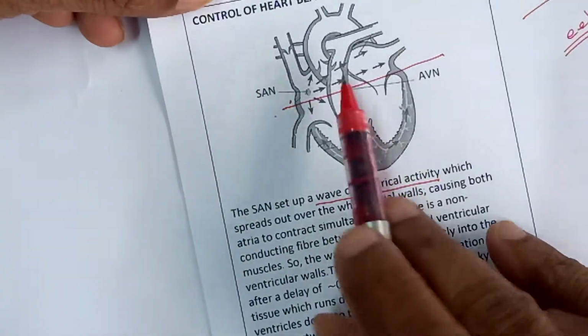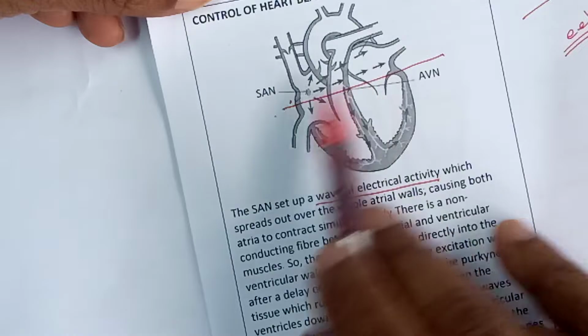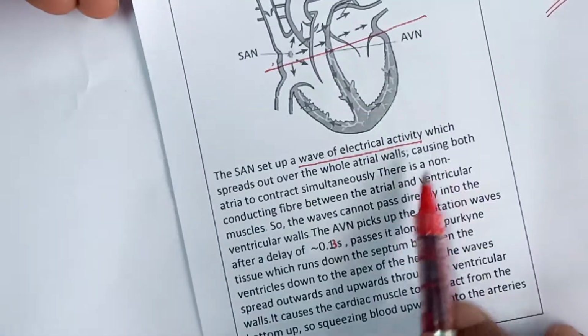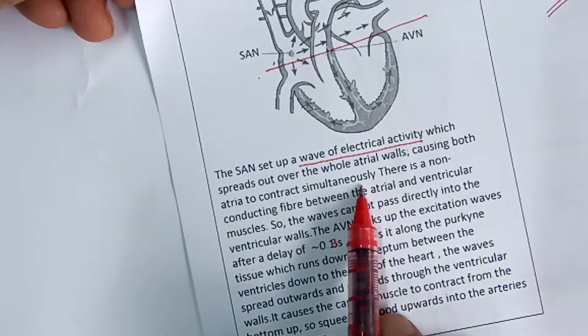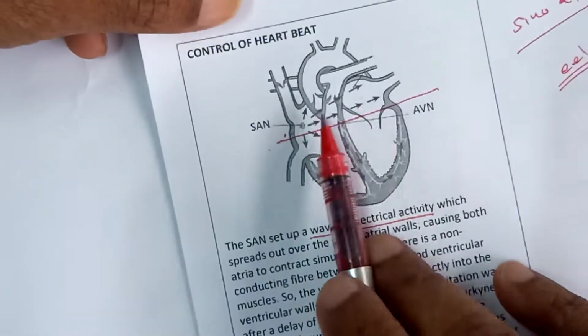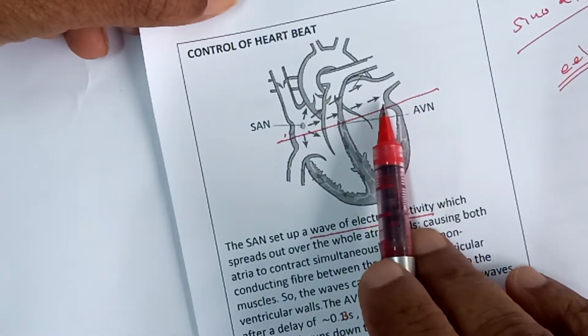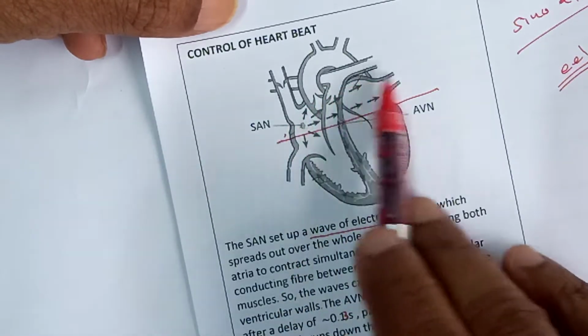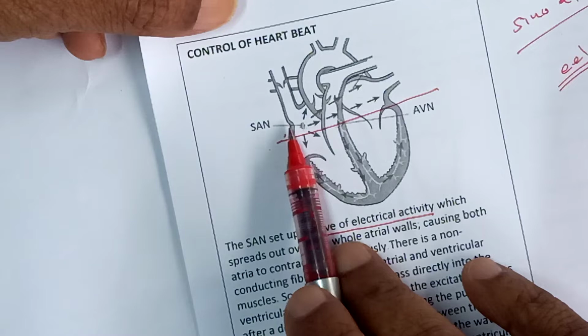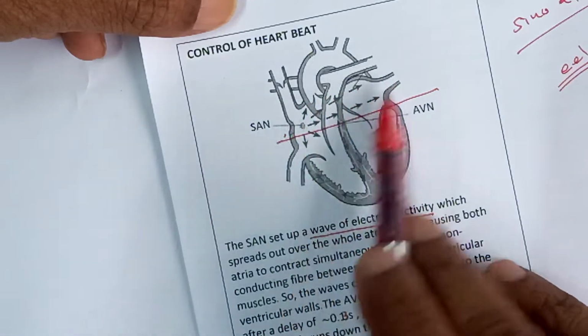Now the wave of electrical activity moves through the atrial wall, causing both atria to contract simultaneously. Because the wave moves in the cardiac muscles in the atrial wall, it causes them both to contract at the same time.